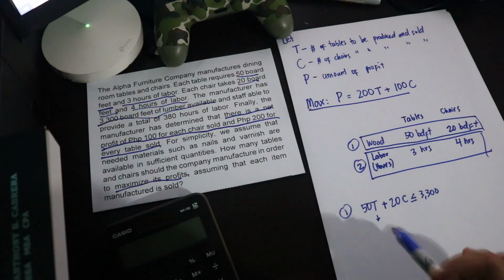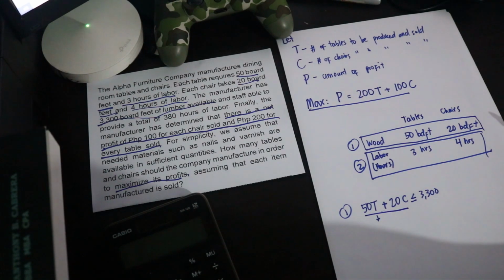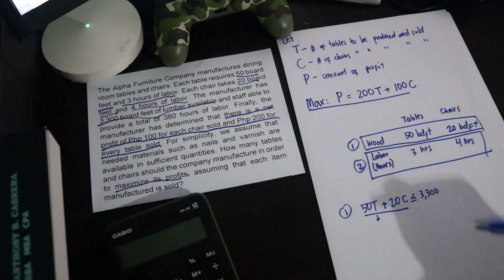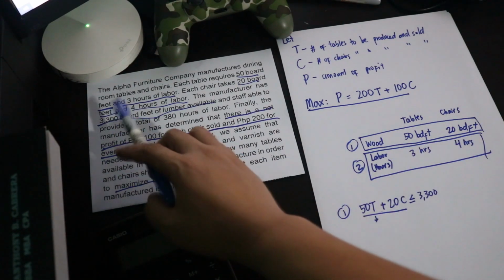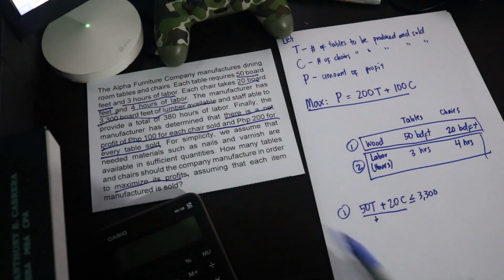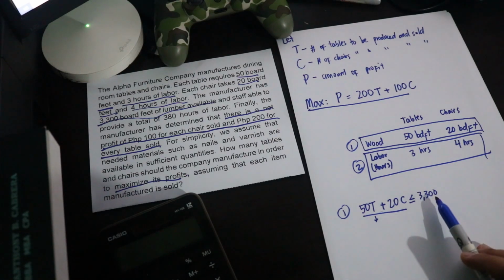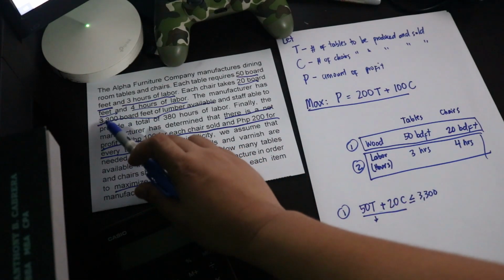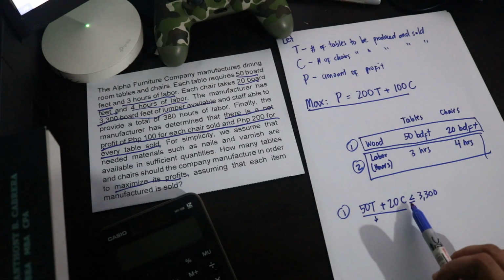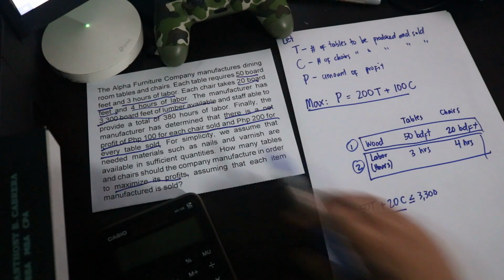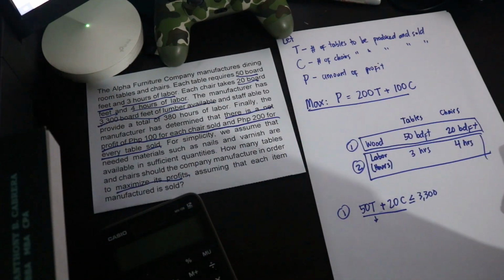But take note that the total amount of wood to be used must not exceed 3,300 board feet. Why? Because there are only 3,300 board feet of lumber available. It can be equal to 3,300, meaning we have used all of the lumber available, but it cannot exceed. It can be less, of course, but it cannot be more.